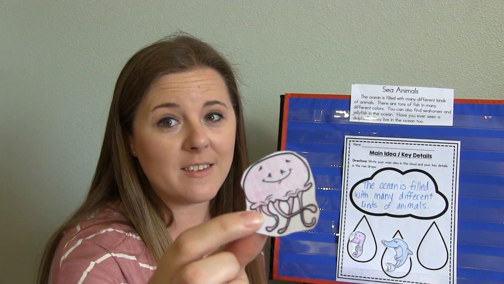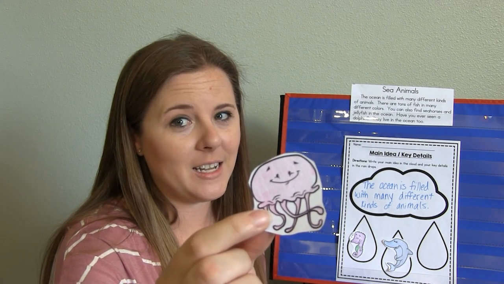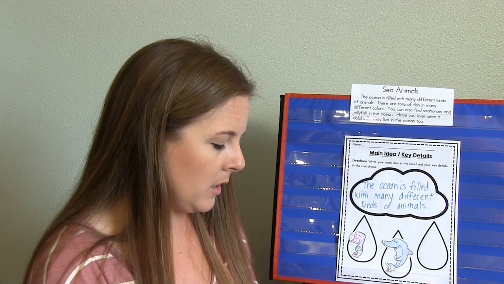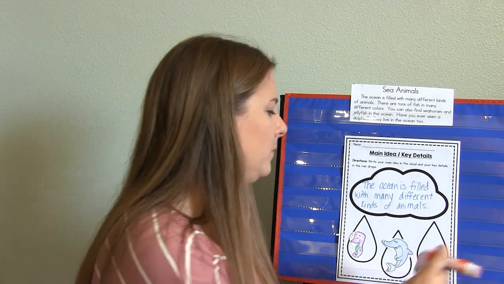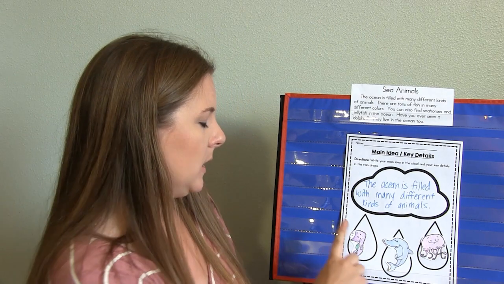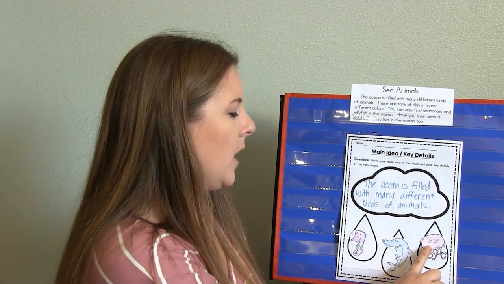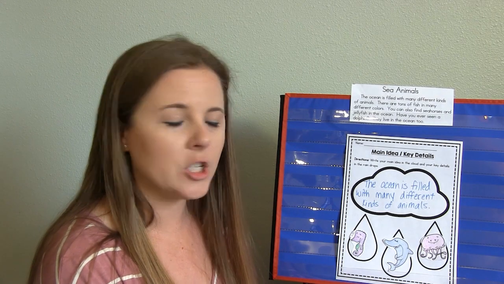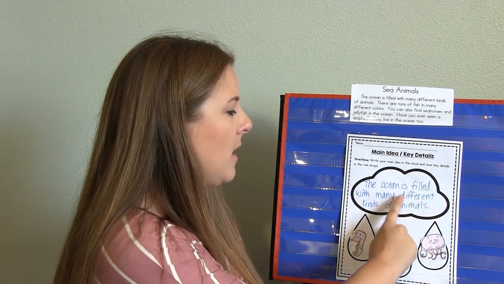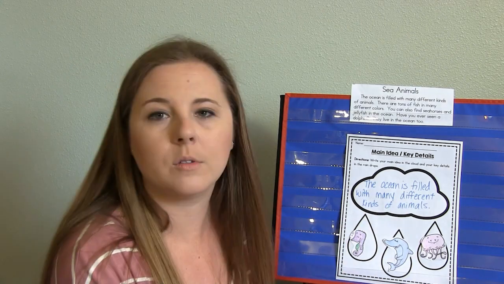That is a jellyfish. Did we hear about jellyfish in our story? That's right, we did. So are we going to put him on our graphic organizer? We sure are. Very good. So we have 3 details, a seahorse, a dolphin, and a jellyfish. They all support our main idea of the ocean is filled with many different kinds of animals.